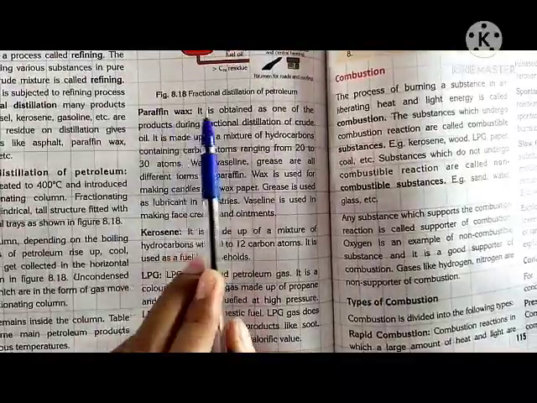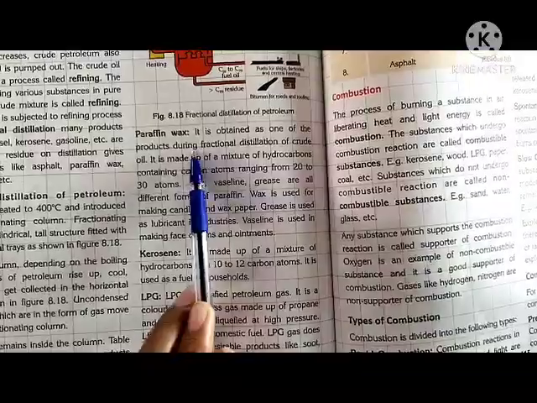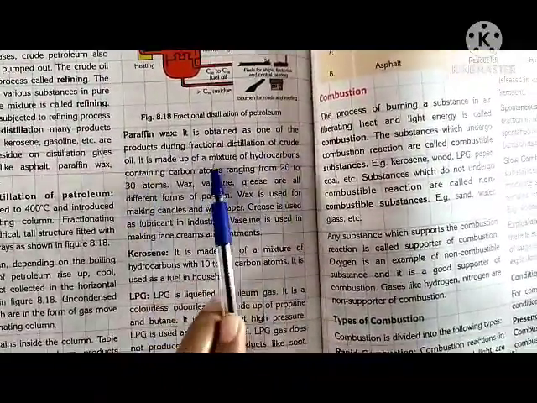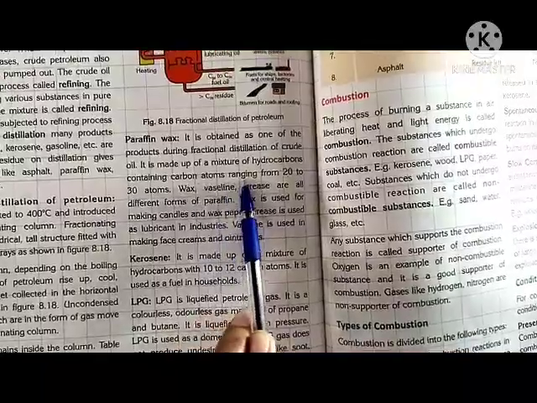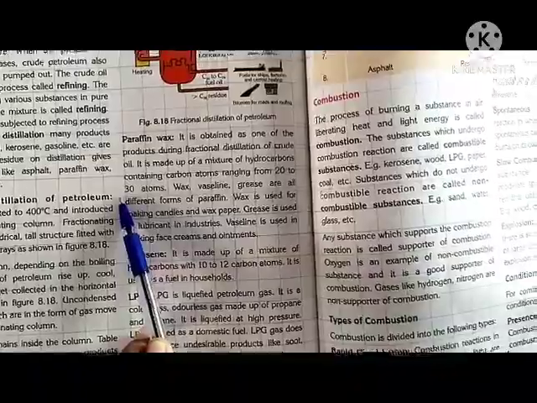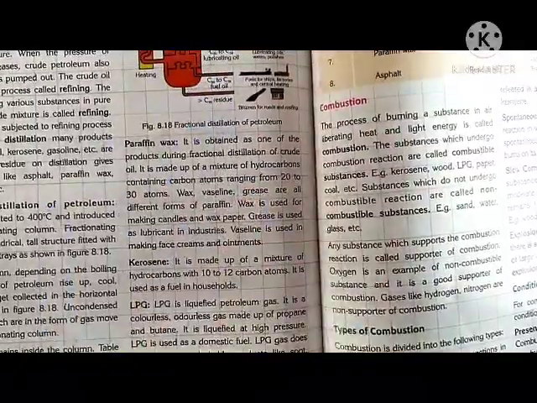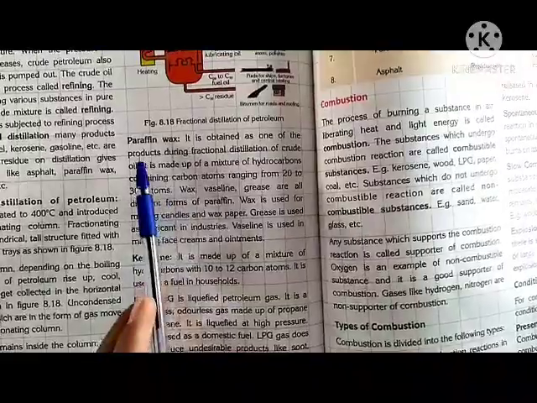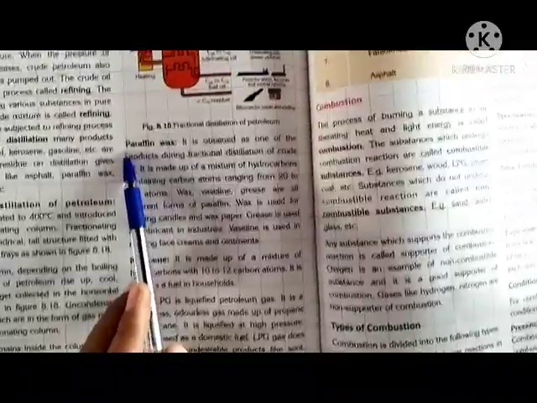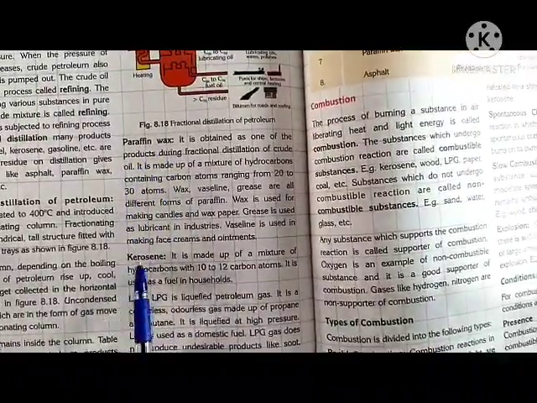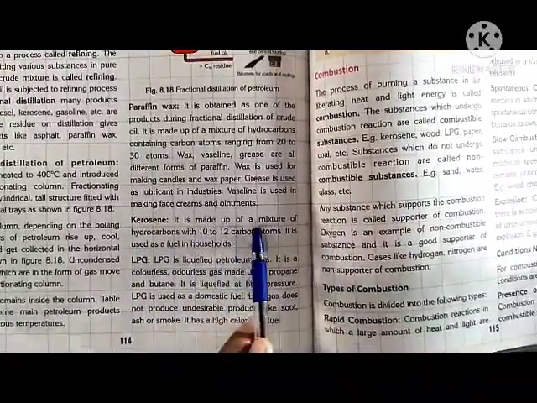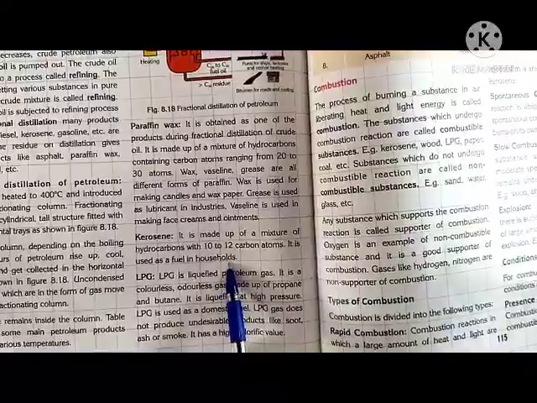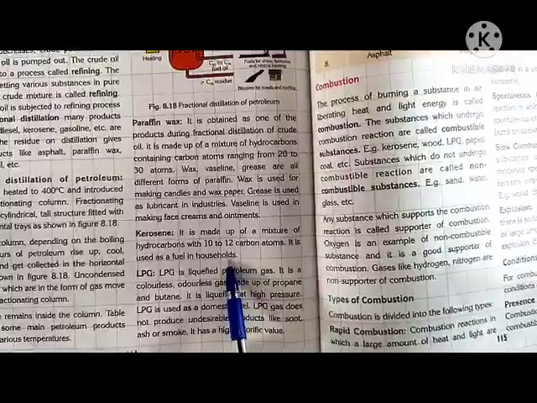Like paraffin wax, it is obtained as one of the products during fractional distillation of crude oil. It is made up of a mixture of hydrocarbons containing carbon atoms ranging from 20 to 30. So 20 to 30 carbon number formed after the fractional distillation is known as paraffin wax. After that you can see kerosene. It is made up of a mixture of hydrocarbons with 10 to 12 carbon atoms. It is used as fuel in households.